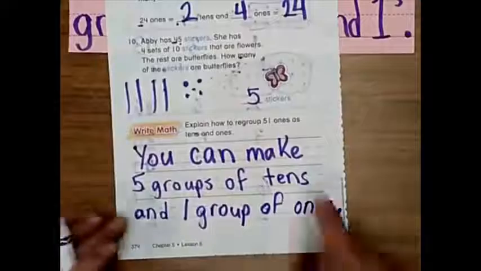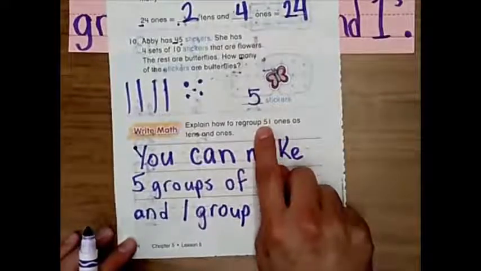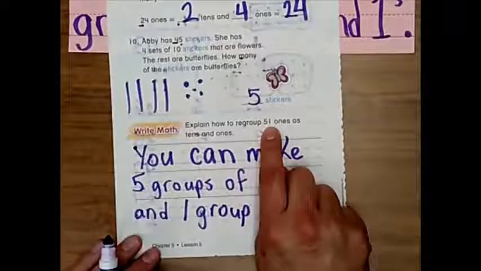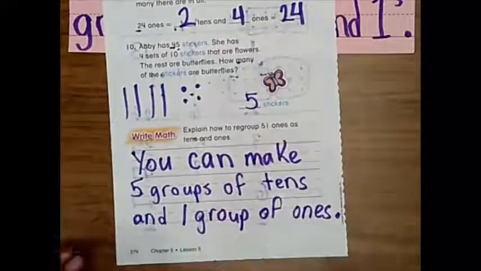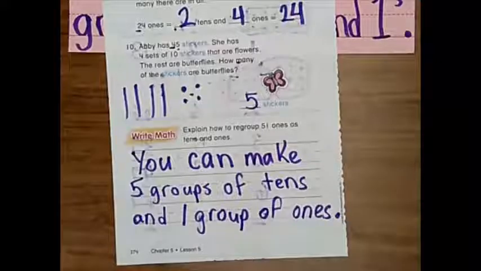Right? That's how we know, because we know the pattern. The first digit was the 10s, the next digit was the 1s. So we have 5 groups of 10 and 1 group of 1. So that's how we can regroup that number.